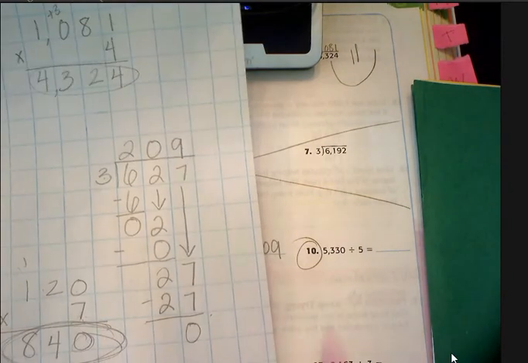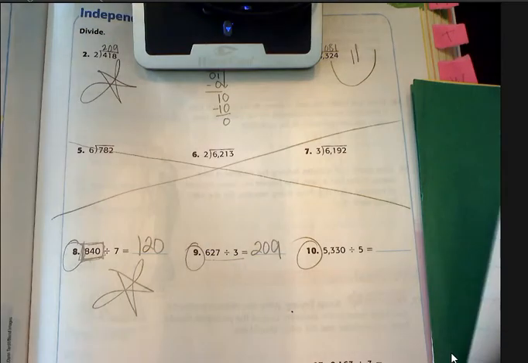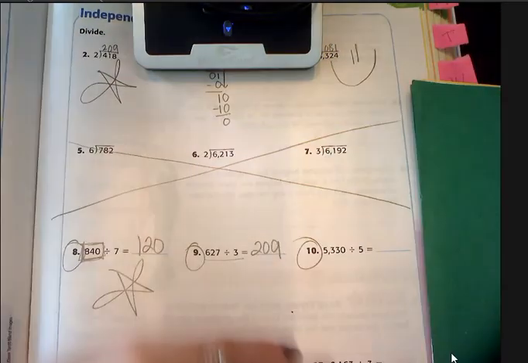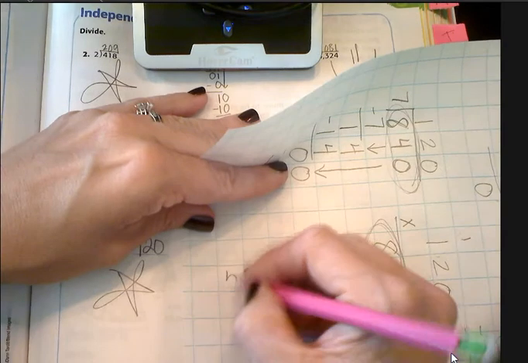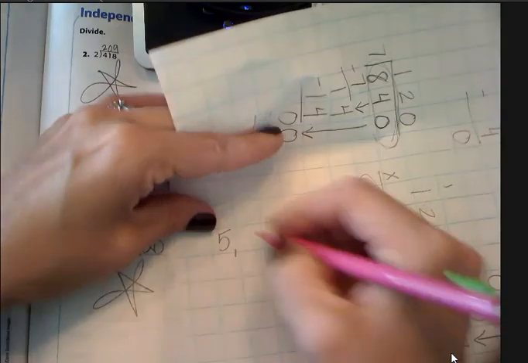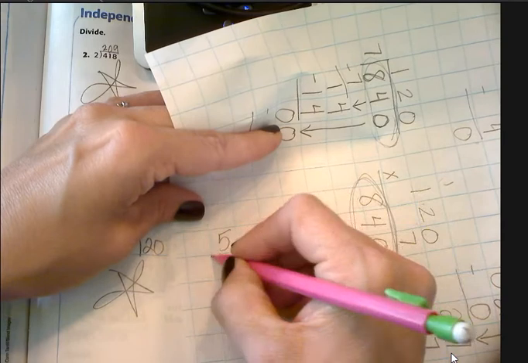209. And the last one on here, I'm going to turn my paper just so I can use up my space, is 5,330 divided by 5. First number goes in the house.